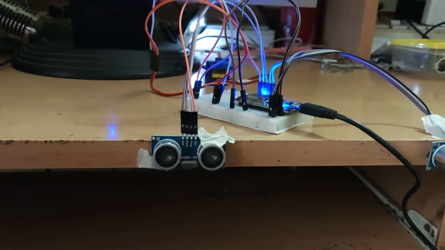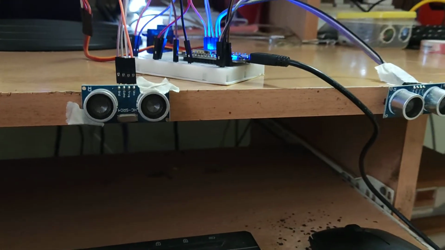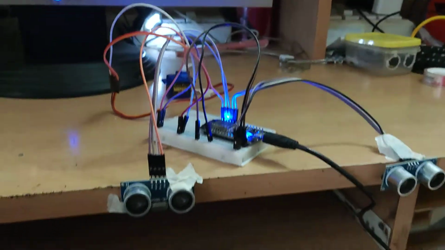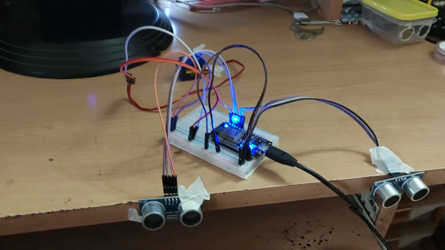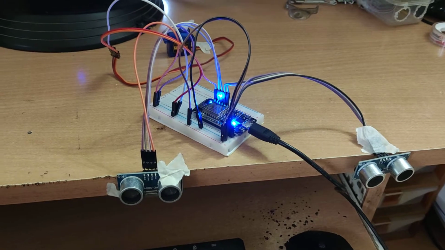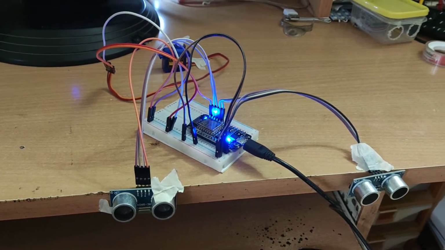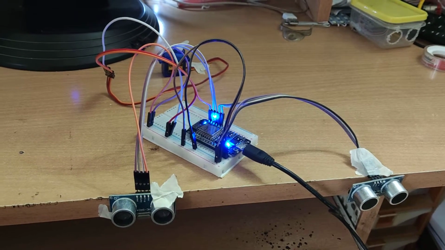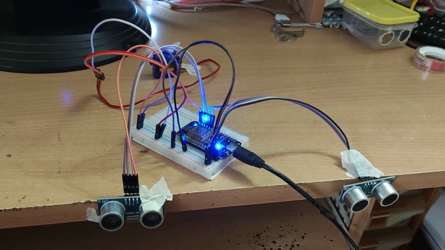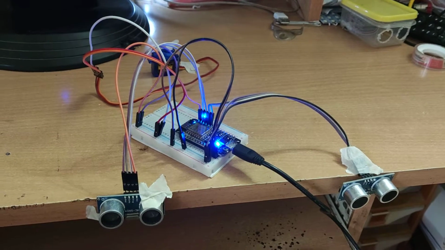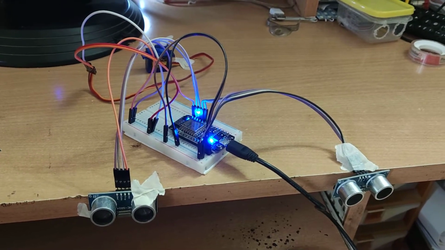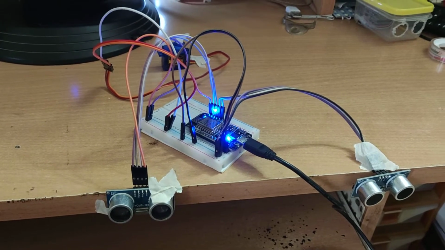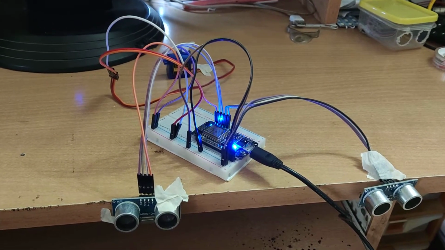Suppose that any vehicle is moving automatically, avoiding any obstacles. How does it do it? Suppose an obstacle comes, it turns left. If an obstacle comes, it turns right. But how does it get the intelligence? That is the artificial intelligence, AI. And this is the IoT project, and it uses the brain of the man.